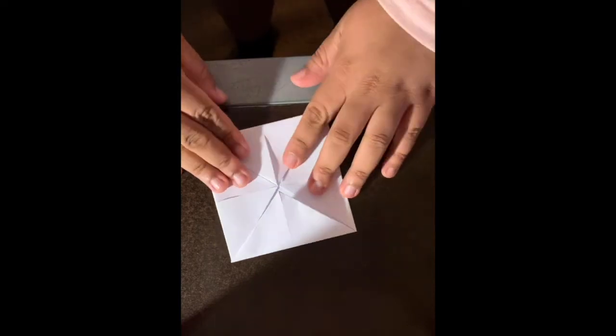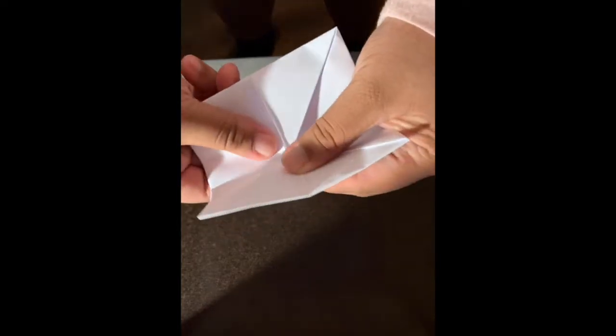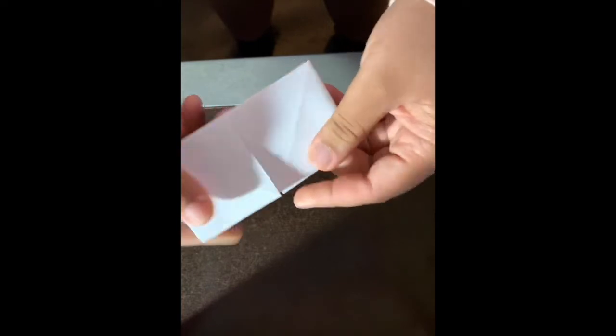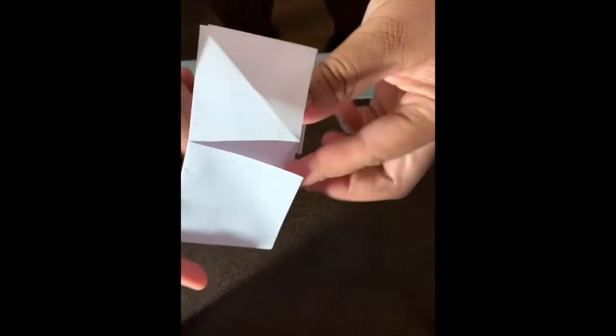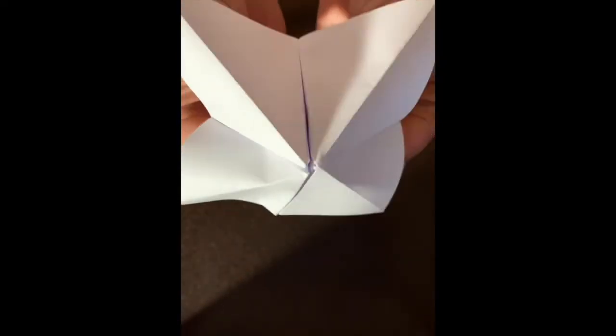Now, take each side and fold it inward in half in order to reinforce the creases. Take the side where you see all of the folds and bend it upwards. This will reveal the pockets that our fingers will go into in order to move and manipulate the fortune teller. And that's it.